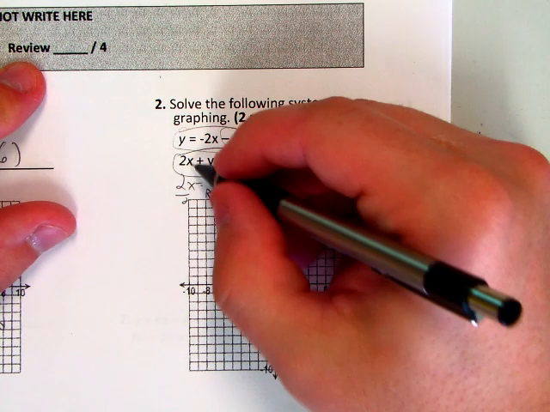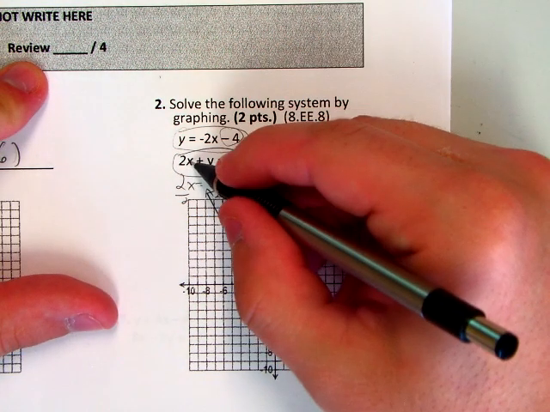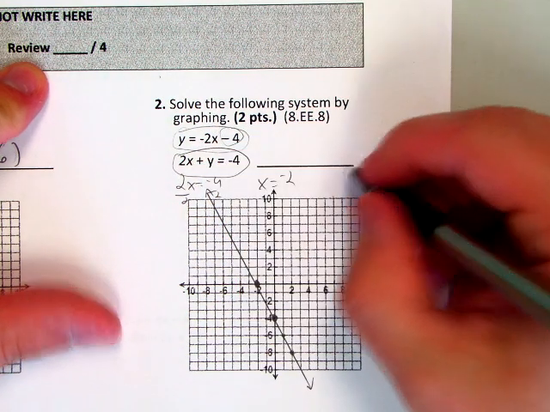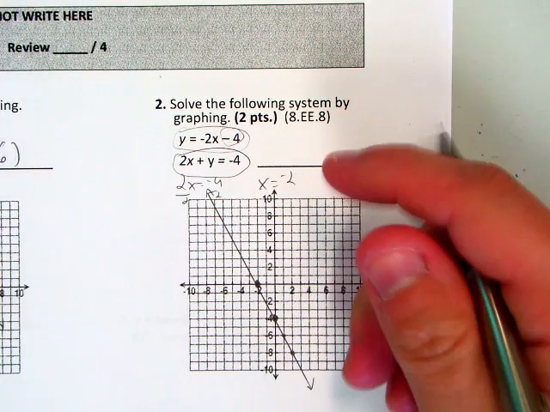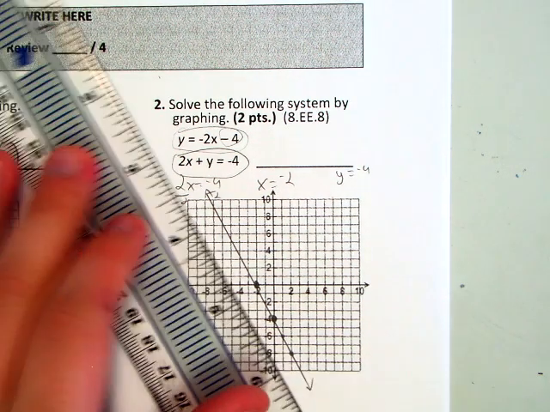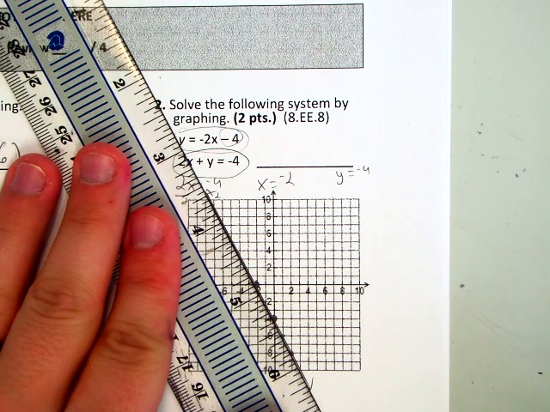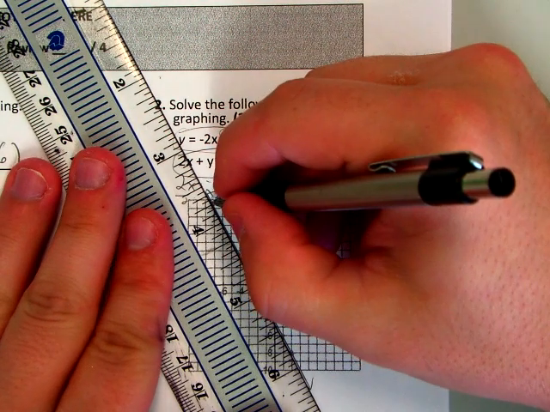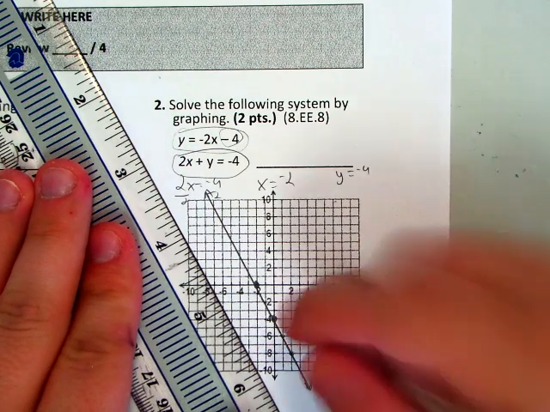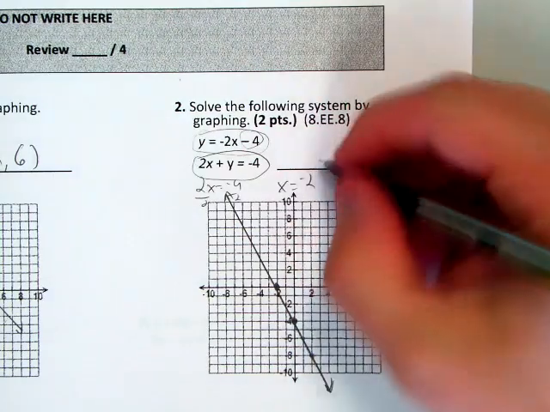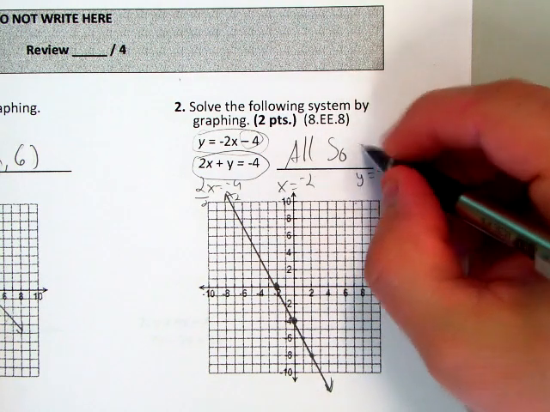To find my y-intercept, I would make x 0. So if I make x 0, 2 times 0 is 0. So I'm left with just y equals -4. And I can graph that by connecting the points. And it just so happens that those two lines are exactly the same. This would be all solutions.